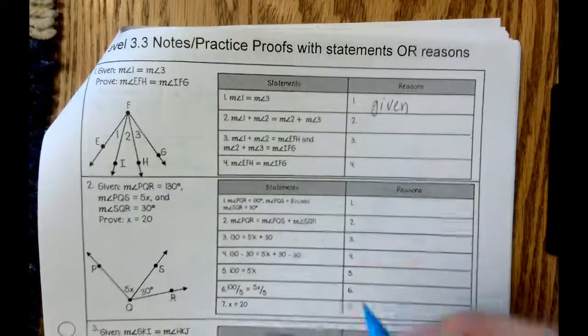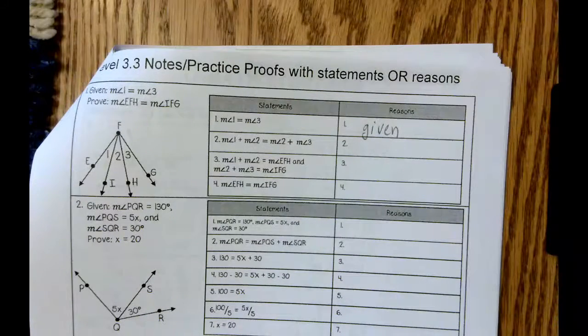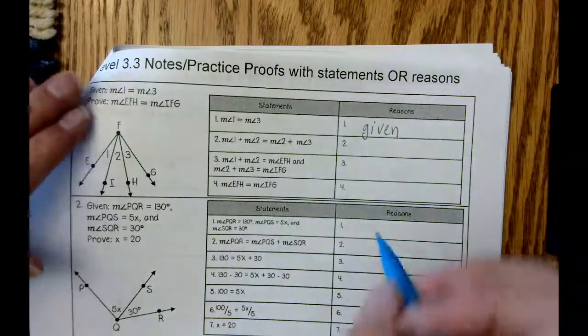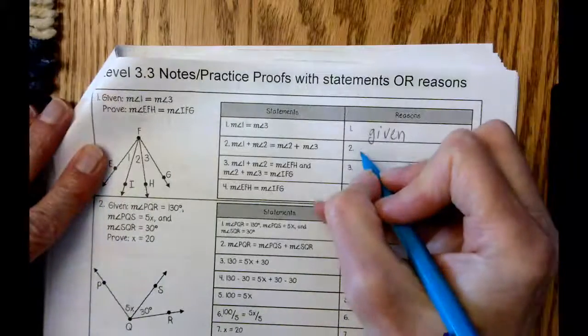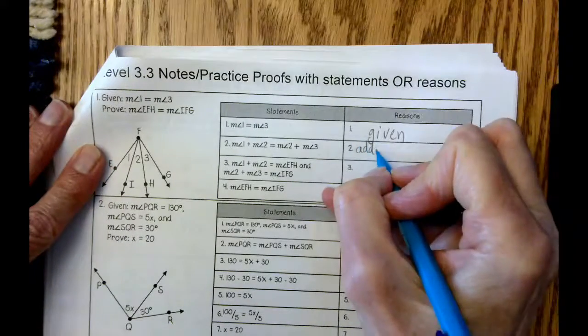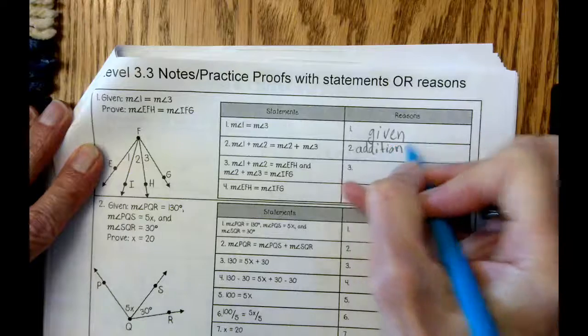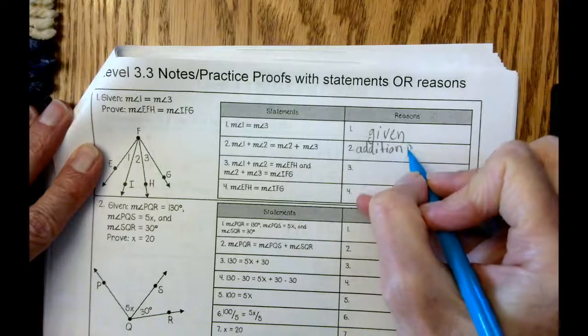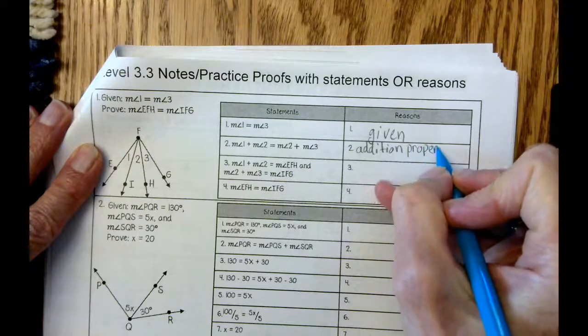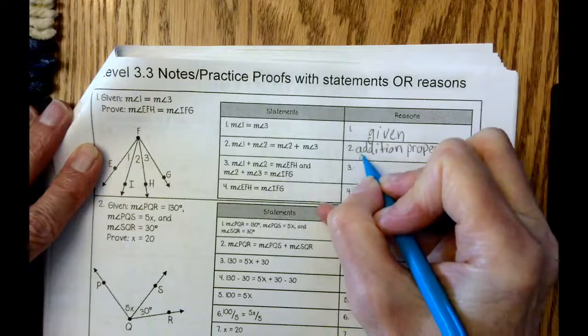And what we can say here is we added angle 1 and 2 together. We added angle 2 and 3 together. That is the addition property of equality.